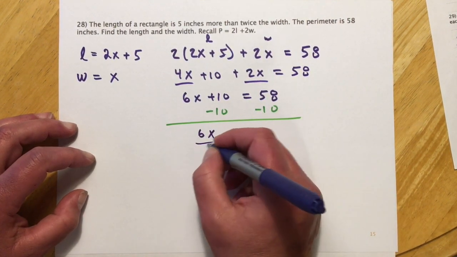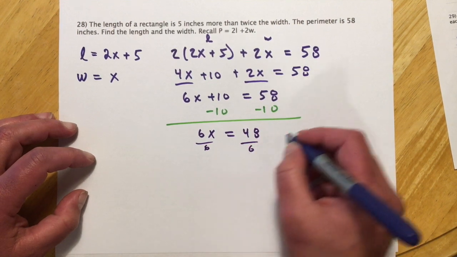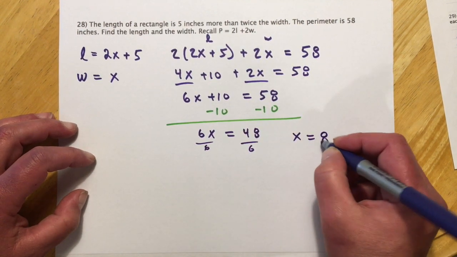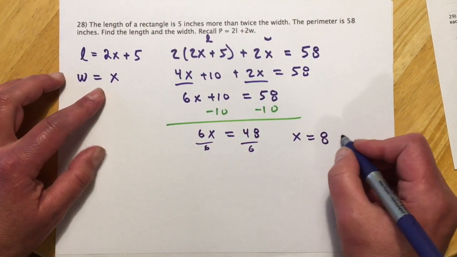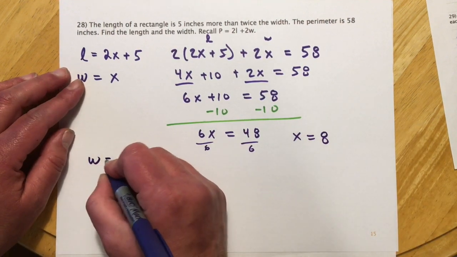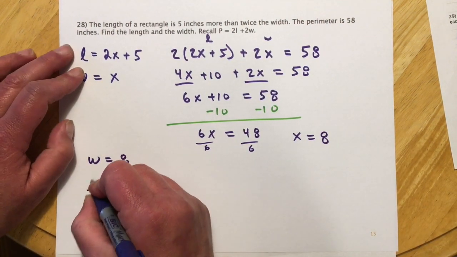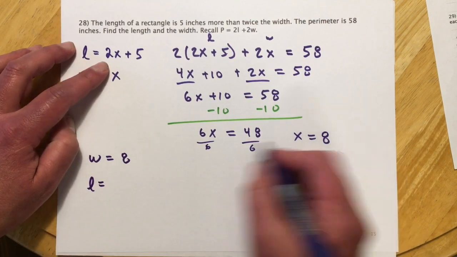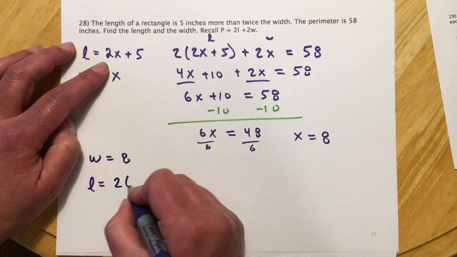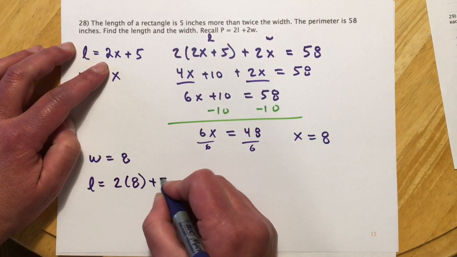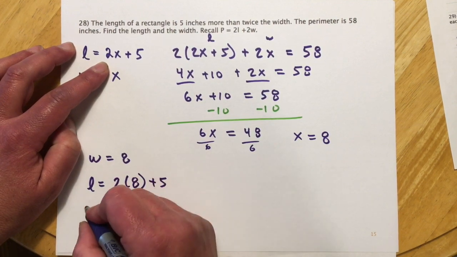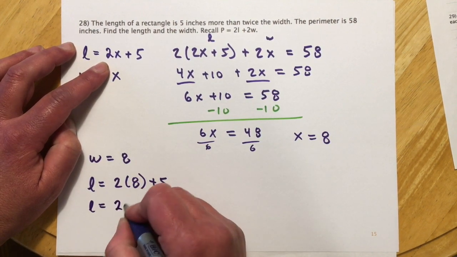And then divide out the 6. And we get x equals 8, so that's our width. So W equals 8. And then length equals 2 times that plus 5. So 2 times 8 plus 5, which would be 16 and 5. So the length should be 21.